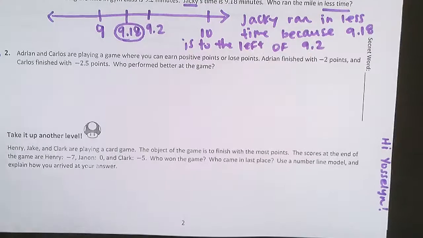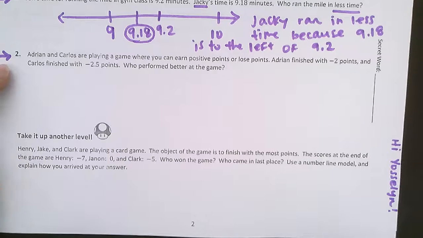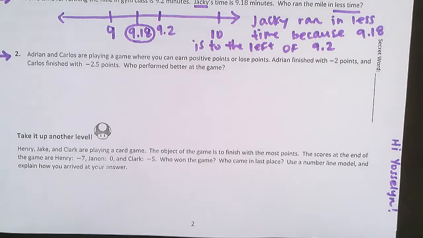And actually now it's time for the secret word. The secret word of the day is bubbles. The secret word is bubbles. B-U-B-B-L-E-S. B-U-B-B-L-E-S. Bubbles is the secret word.